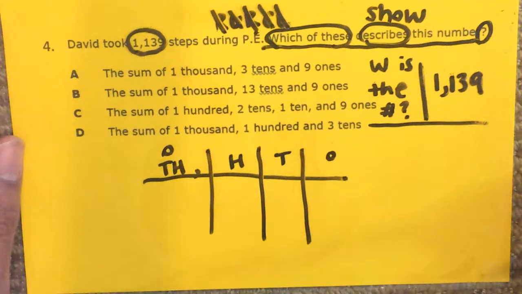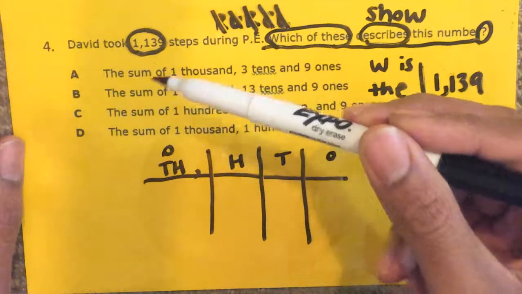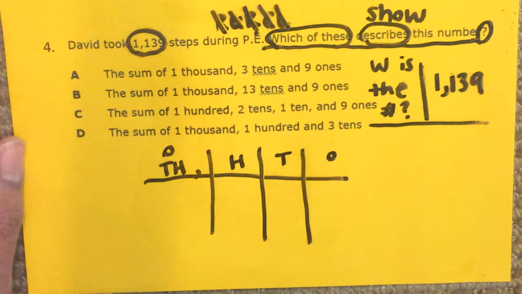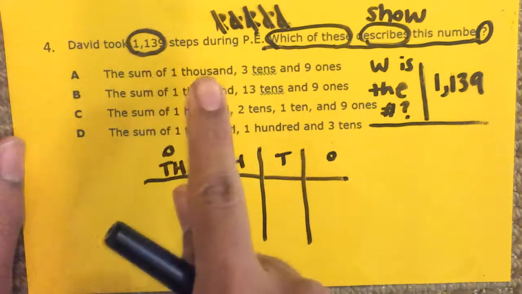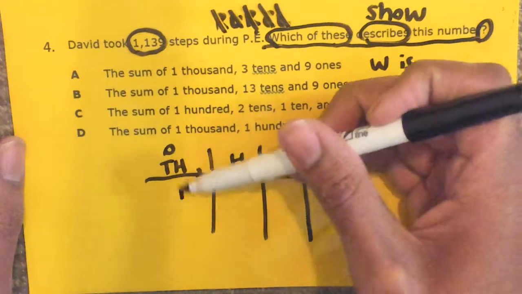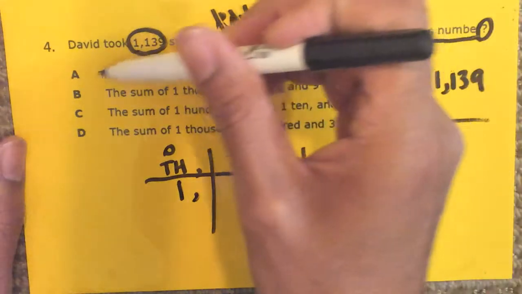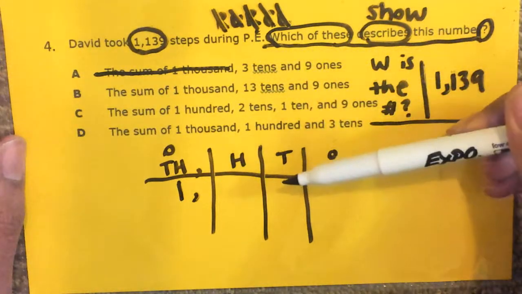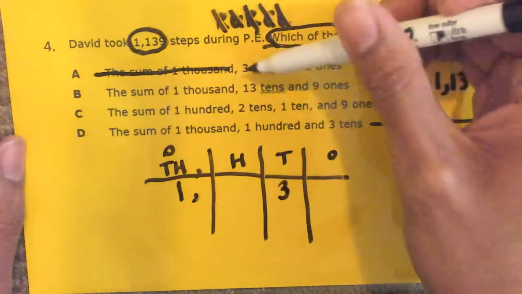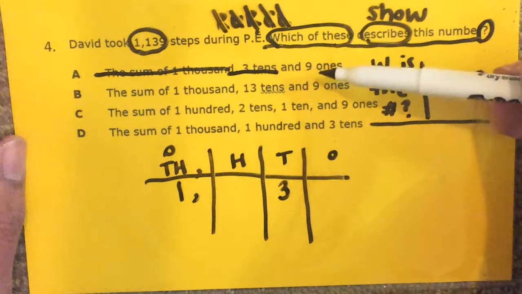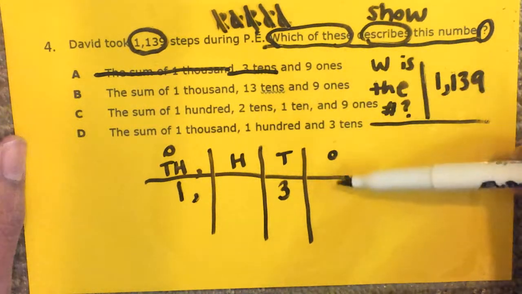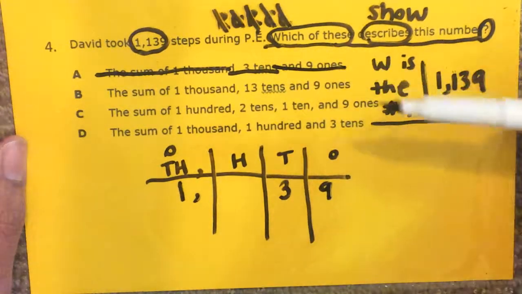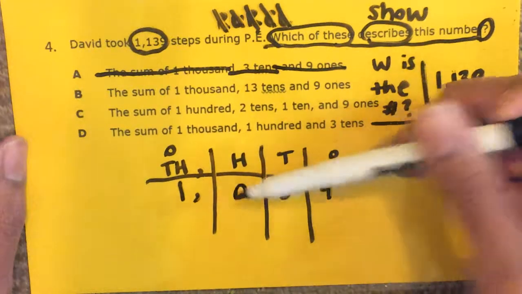And now we're going to show our strategy by putting in the information here into our place value chart. Let's start with answer choice A. So A says the sum of 1,000. Oh, it's talking about the thousands place. Since it says sum of 1,000, I need to put a 1 in the thousands place. Don't forget your comma. Cross it off. Next it says 3 tens. So in the tens, I'm going to write a 3. Lastly, it says 9 ones. So in the ones, I'm going to write a 9.